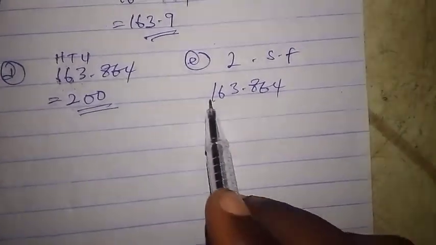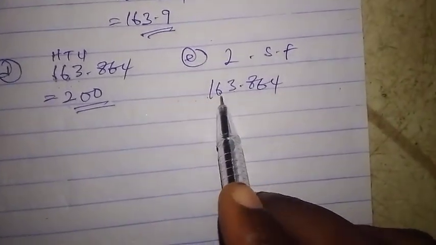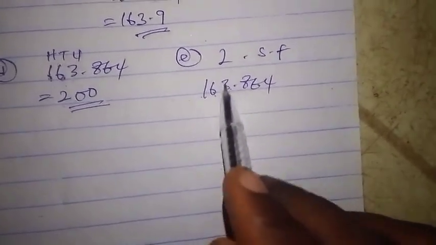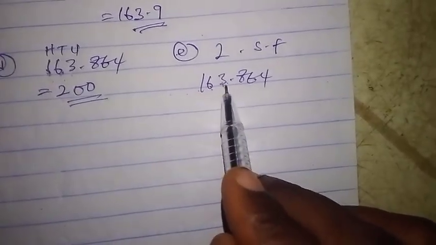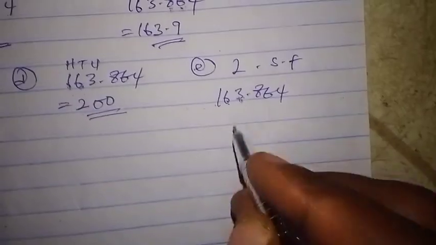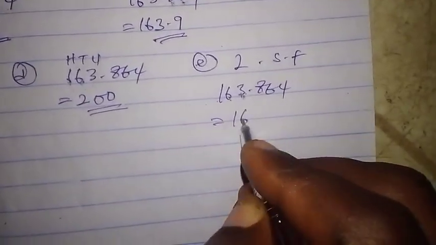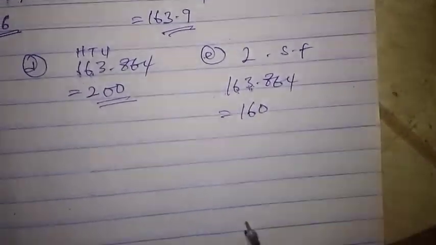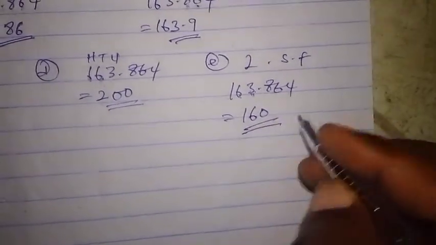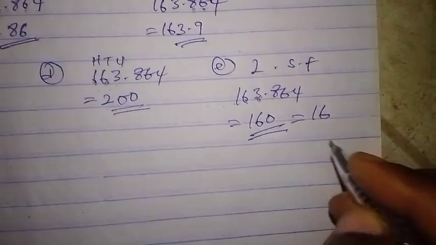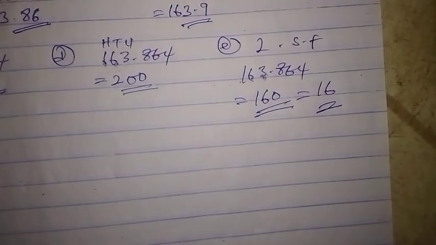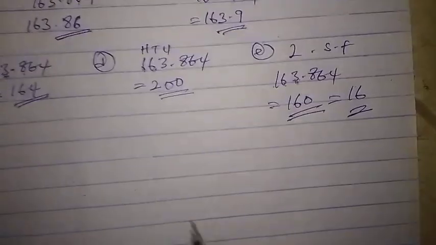So we count 1, 2. But the number after this one is not up to 5, it's not from 5 to 9. So we round it to 0, because it is not up to 5. 0 plus 6 is still 6. So our final answer will be 160. Do you get it now? So this is your final answer. You can also decide to leave it as 16 as your final answer. Is it clear?